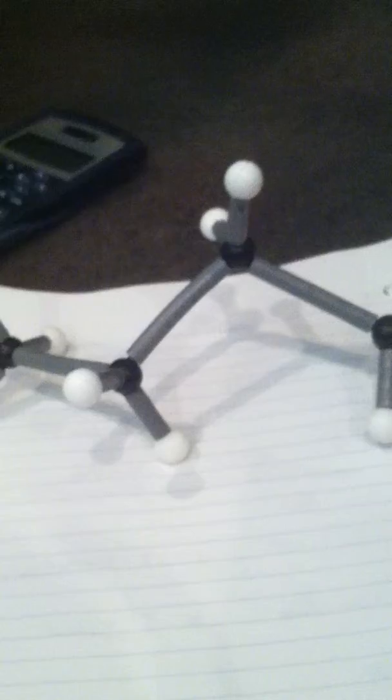So, we are looking at butane here. So we have our 4 carbons, 1, 2, 3, 4. Now what we want to do is look down a single bond. So we can kind of look down the single bond this way. And what we want to do is look at the energy associated with the bonds and the movement that they can make at the bonds.